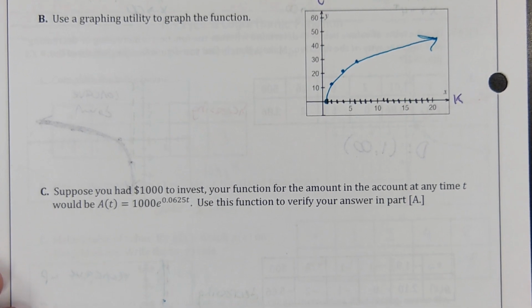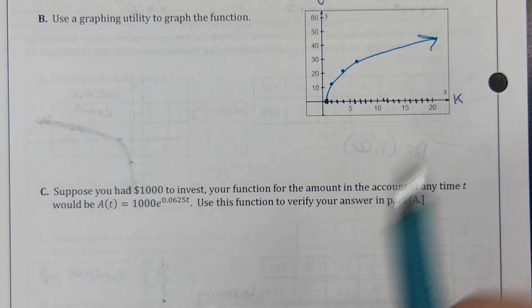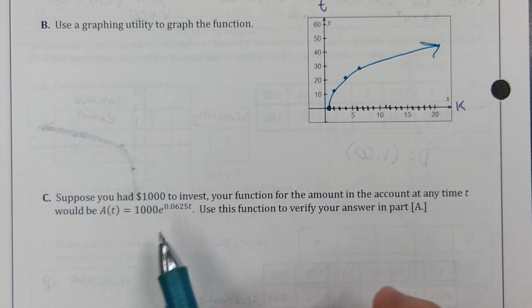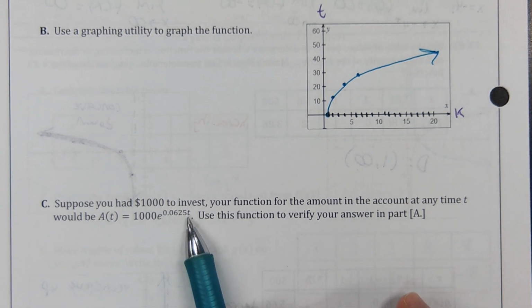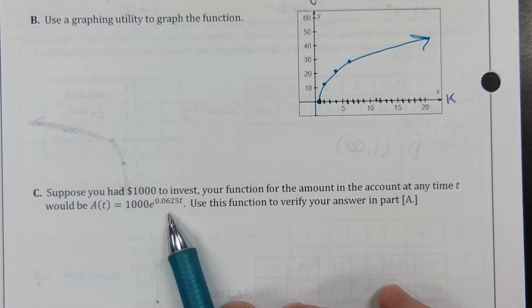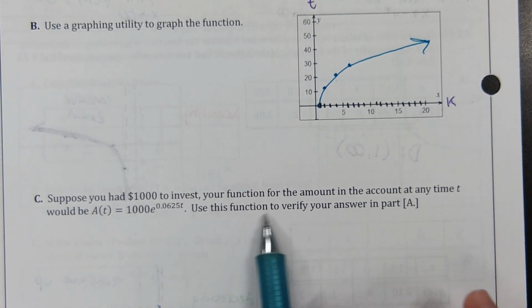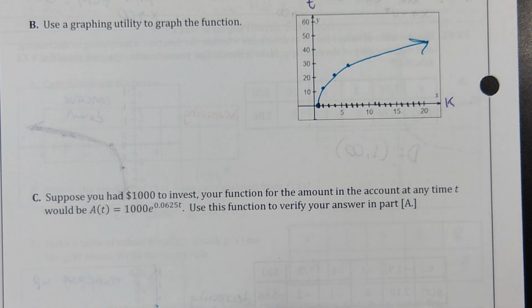Suppose you had $1,000 to invest. Your function for the amount of time that it would take, or actually for any time, for doubling, tripling, quadrupling, is right here. Use this function to verify your answer from part A. Basically, what was done was you needed to solve for t. So we need to get t alone. We comfortable with that? Yes? Awesome.